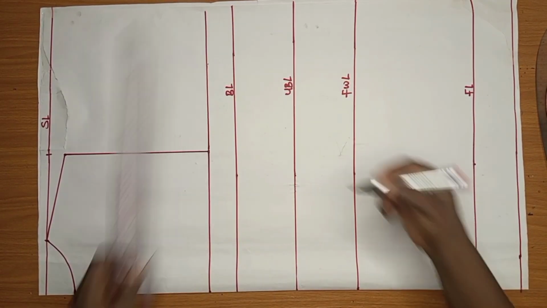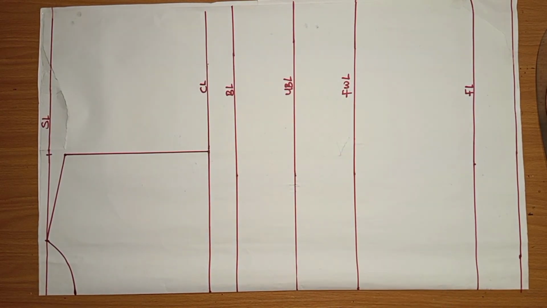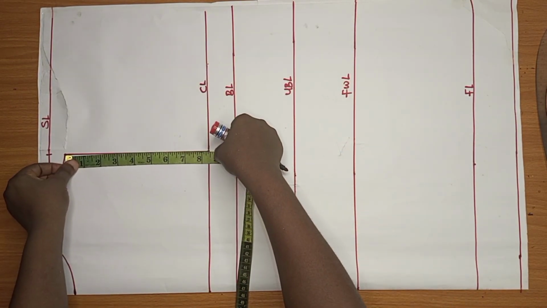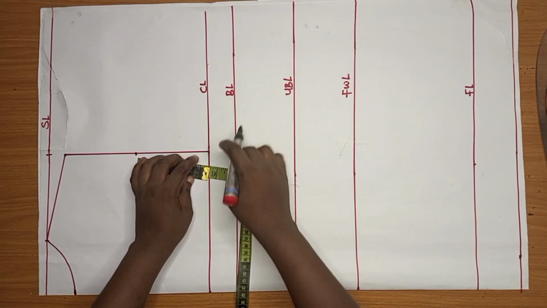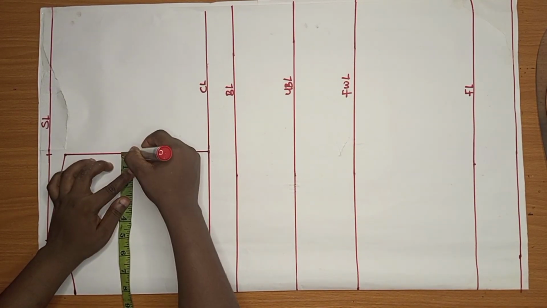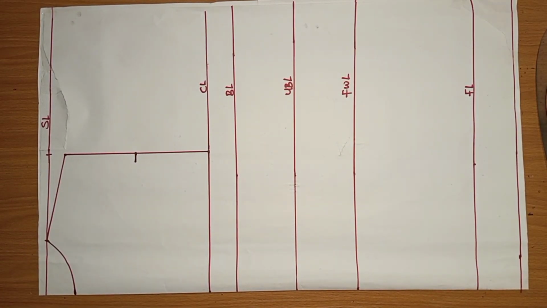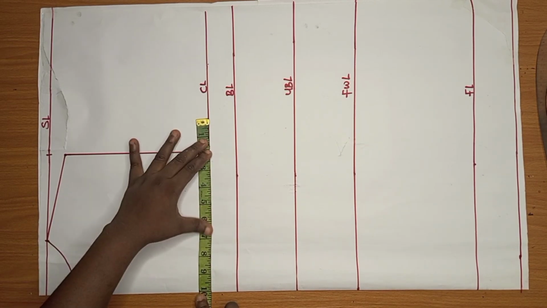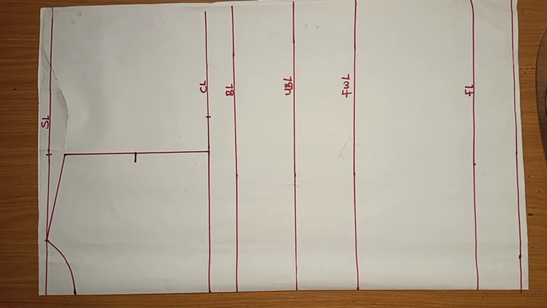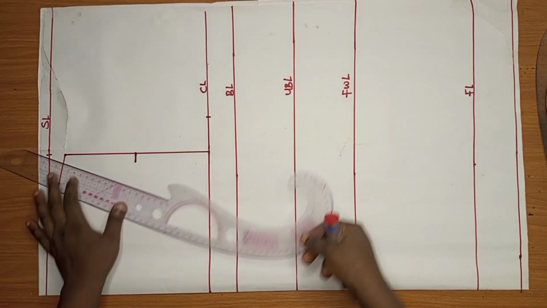After doing that, I'll just label this my chest line, and then I will divide the armhole circumference by 2. I'll get the midpoint. Then from that midpoint, I will go in by half of an inch, and then I will take my bust circumference divided by 4. I will place it here on the chest line, and then I'll go ahead to connect the front armhole like so.